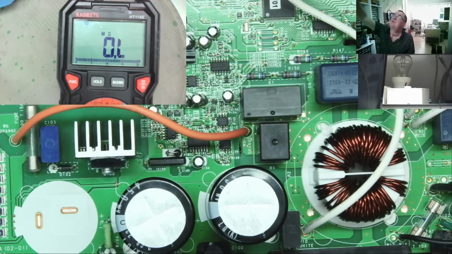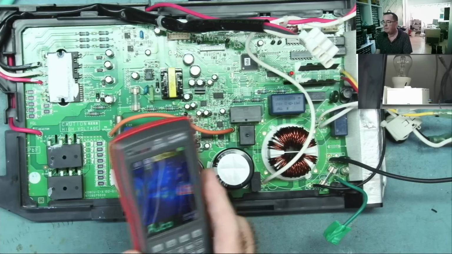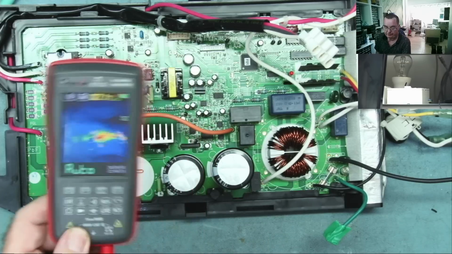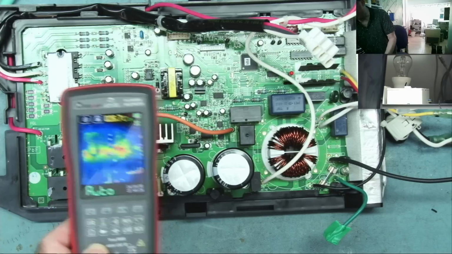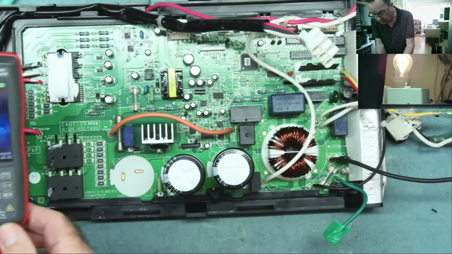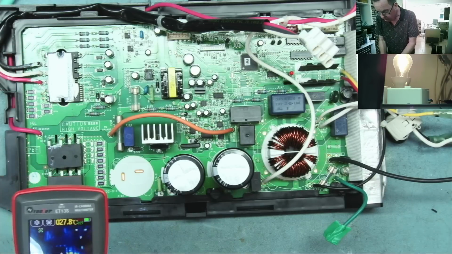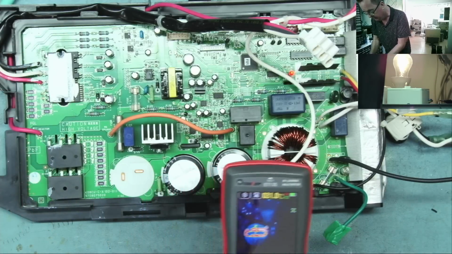Let's see if the thermal camera tells us something useful. Okay, I've just taken the macro lens off while I hold this higher up. We're going to power this up again and let's see if anything is getting notably hot. Relay clicked. Tops of the capacitors there, another relay clicked.